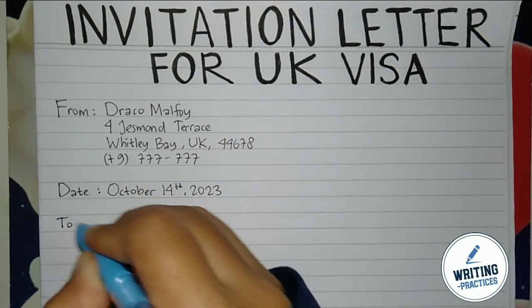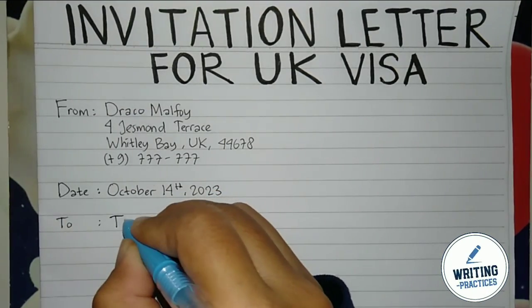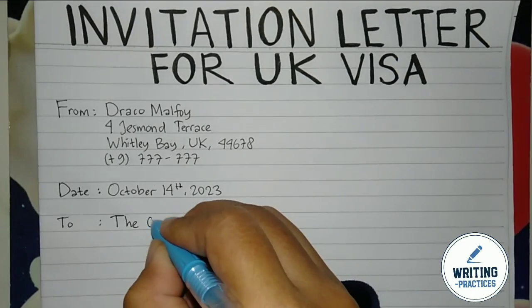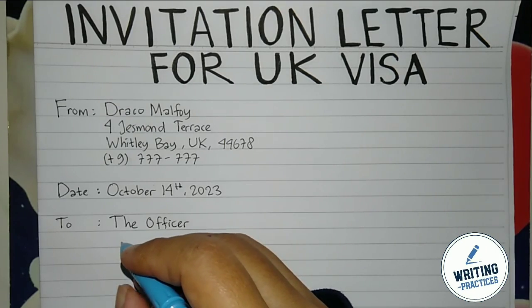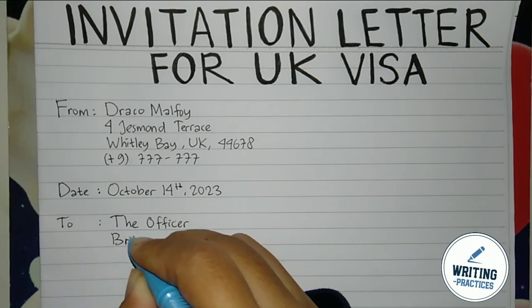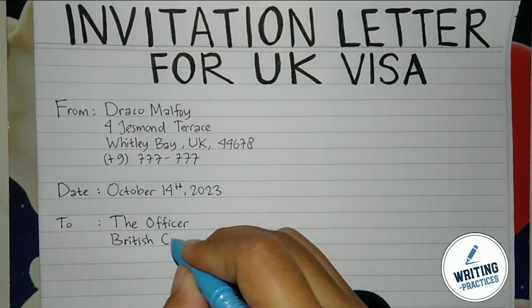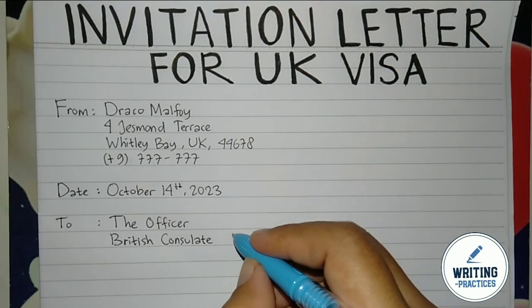After that, write the information about the recipient. Since it is for the embassy, you can write the officer or the immigration officer. It is okay to not write the name as they have a lot of officers who handle visa administration. And write the office name of the embassy. In this case is British Consulate General since the person you invite needs to request a visa for visiting United Kingdom.